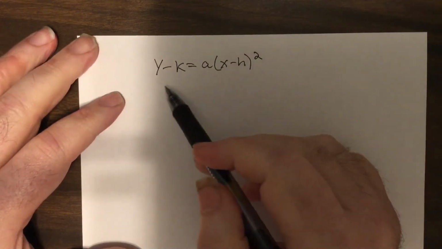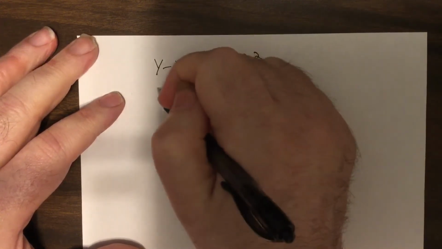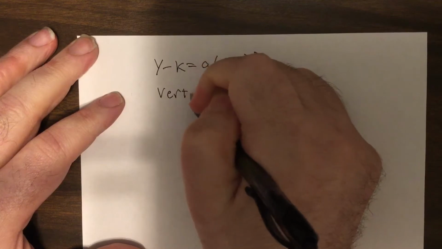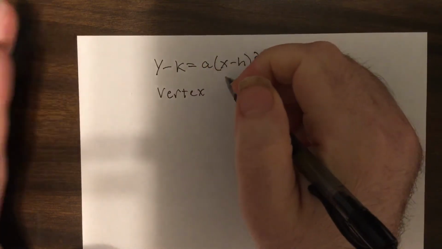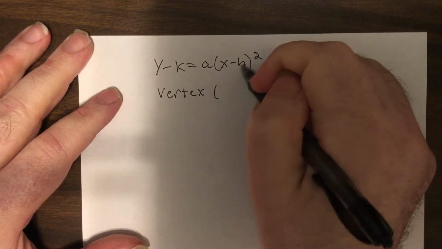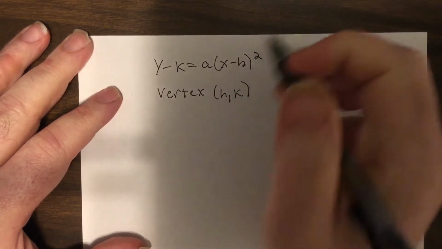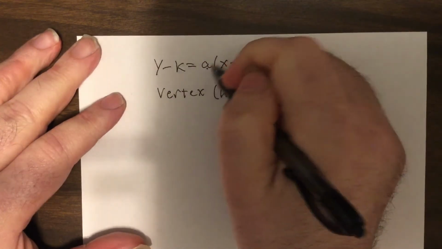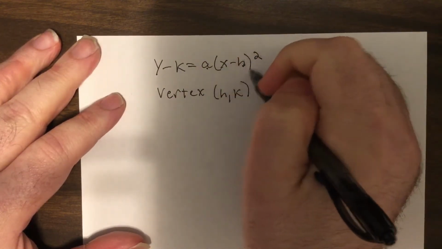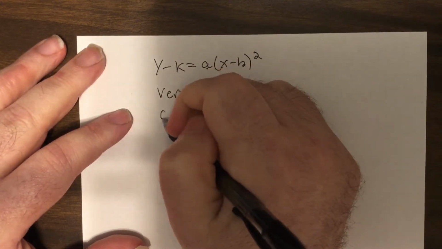So here's the form that you see with the parabola. The vertex, or the starting point for a parabola, if you want to call it that, is the opposite number with x, opposite number with y, or h, k. You use the a, the number times the term being squared, to tell if it opens up or down.